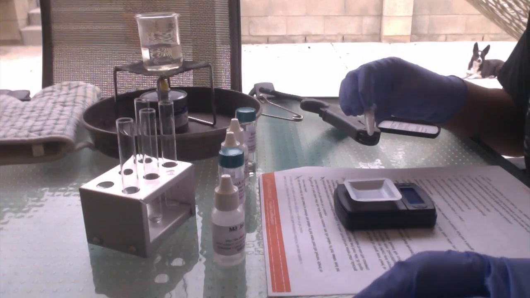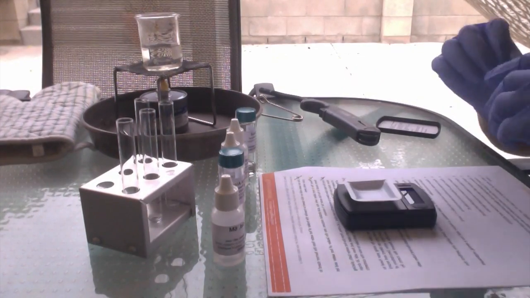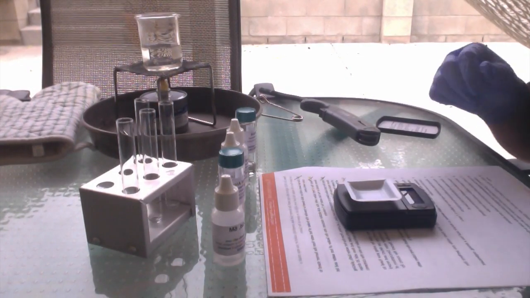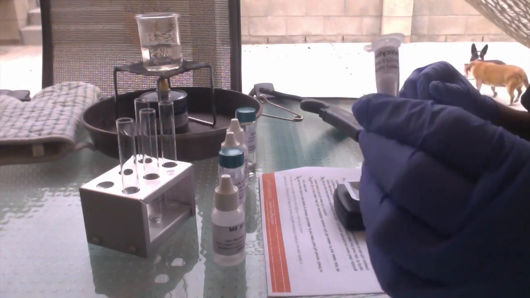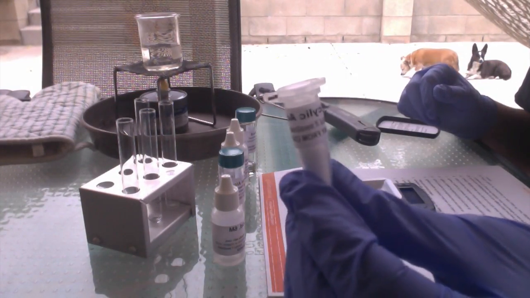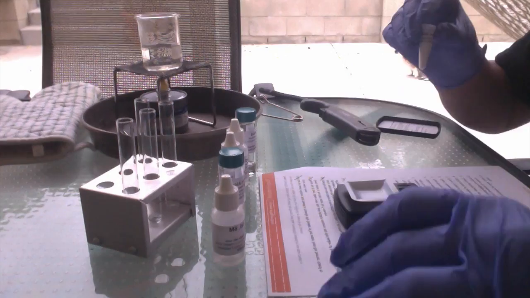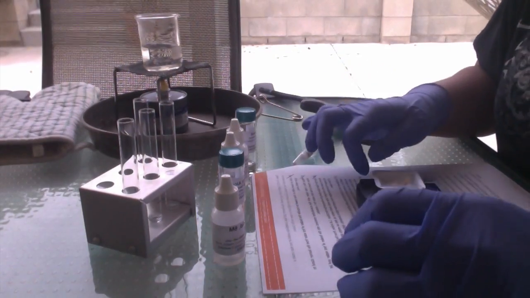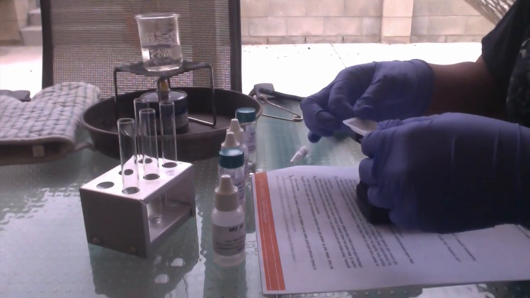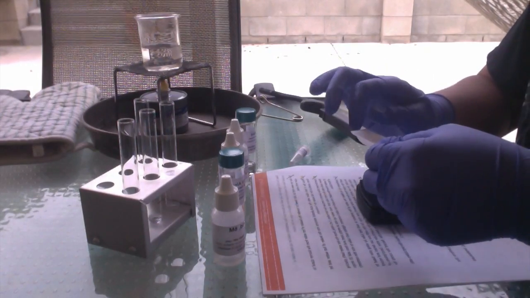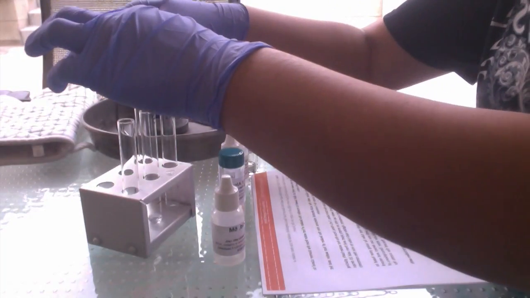The next step is to tare the scale and measure 0.2 grams of salicylic acid. Now that we've carefully measured out the 0.2 grams of salicylic acid, we're going to transfer it into test tube 7.